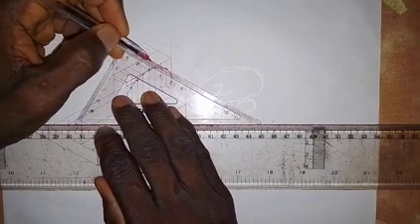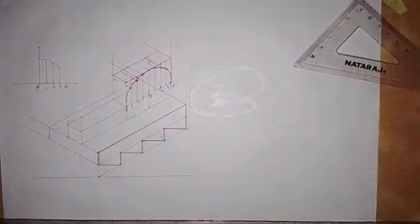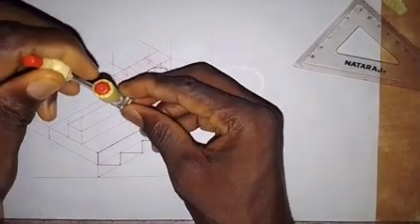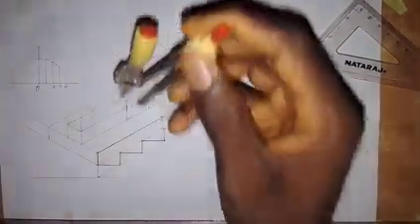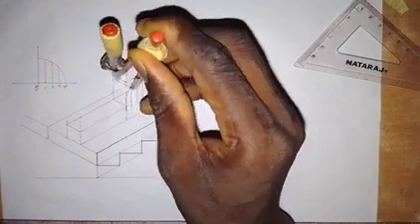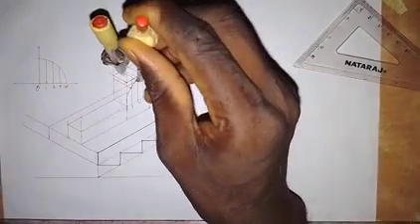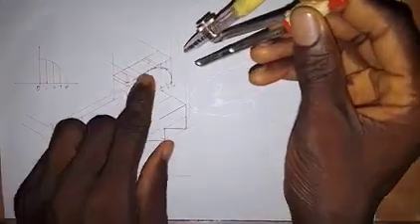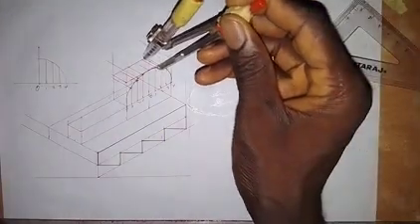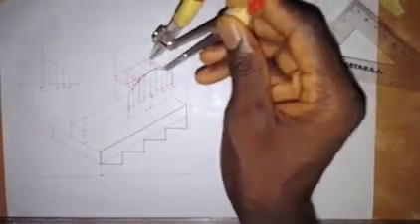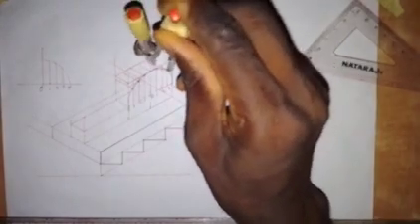So all these points are out of the main object. What we need to do is to take a measurement of 12 millimeters from here to here. Then I'll put a pinpoint at this point and make an arc here. Putting it at this point, I will make an arc here. Then at this point here, I will make an arc. If I put it at this point, it will touch this point, so I don't need to do that. Here, I make an arc like this. Putting it at this point, I will make an arc here. I'm putting it here, I will make an arc here. So that's the last one.